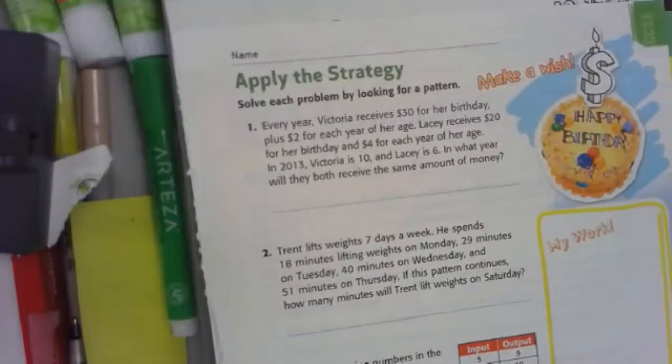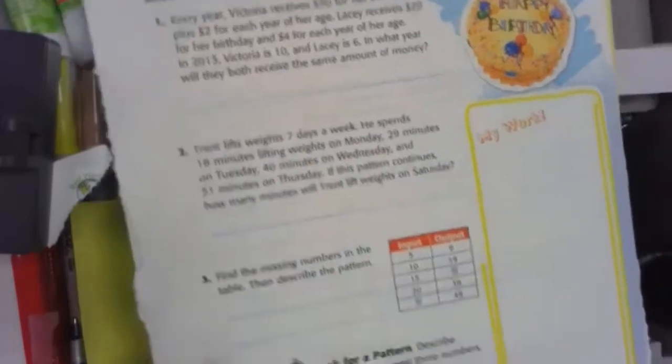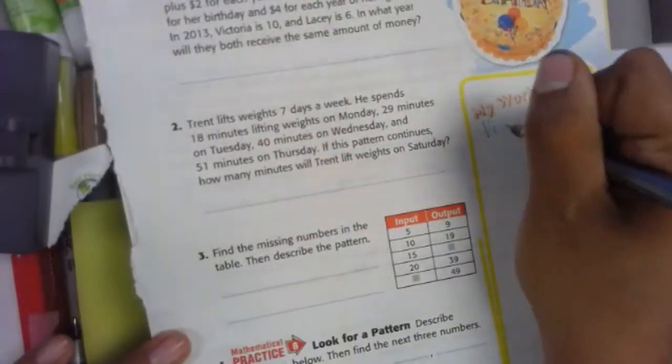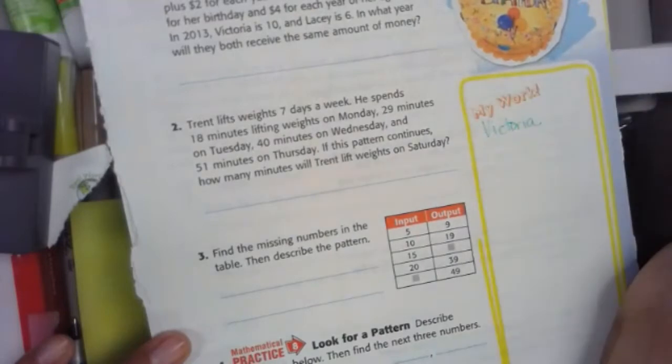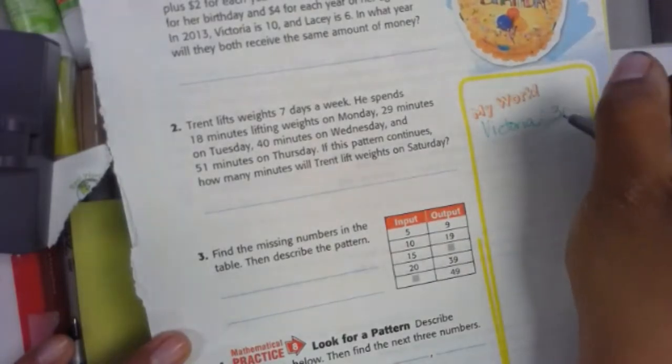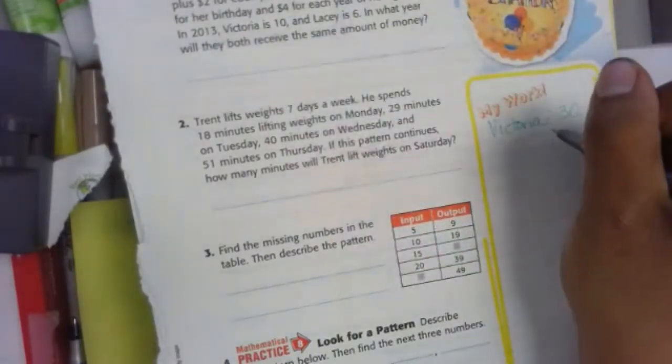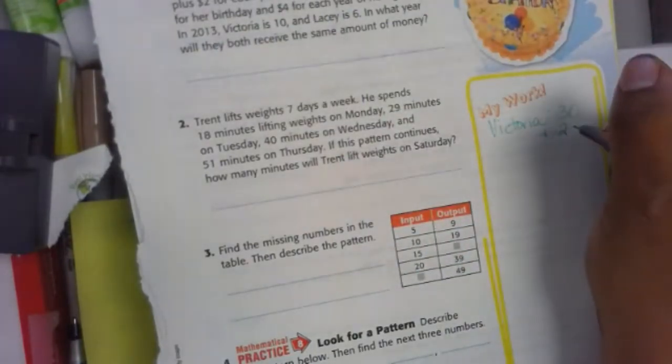Apply the strategy. Every year, Victoria receives $30 for her birthday, plus $2 for every year of her age. Lacey receives $20 for her birthday and $4 for each year of her age. In 2013, Victoria was 10, Lacey was 6. In what year will they both receive the same amount? So let's think about it. This is Victoria, right? Victoria receives $30. That's a base of $30. And then it's $2 for every year.